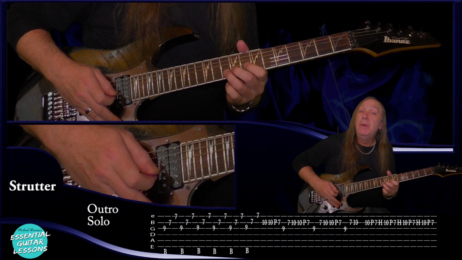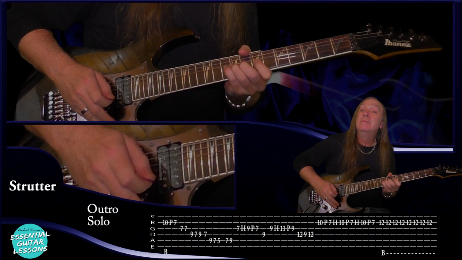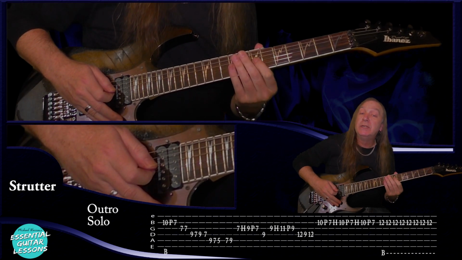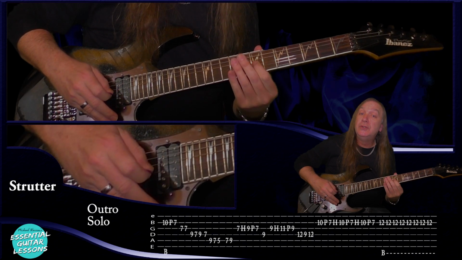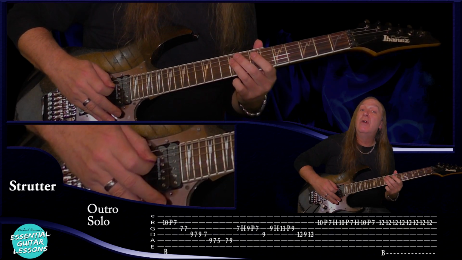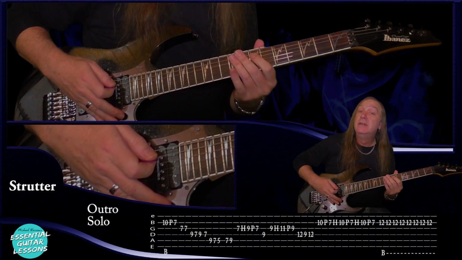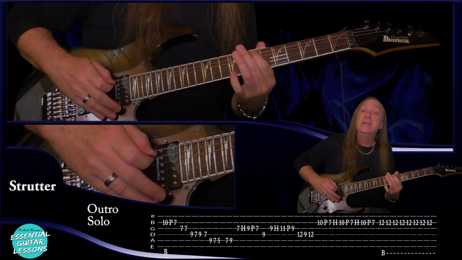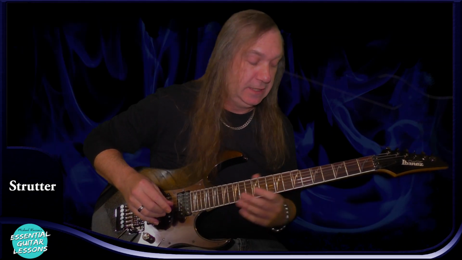Then we're going to do a bend on the 10, pull off to 7, so bend and release, and then just play 7 on the G, and then we play 7 on the G again, on the D, 9, 7, 9, on the D, 7, to the A, 9, 7, 5. So let me play that little part for you up to speed so you can hear it's going to sing.